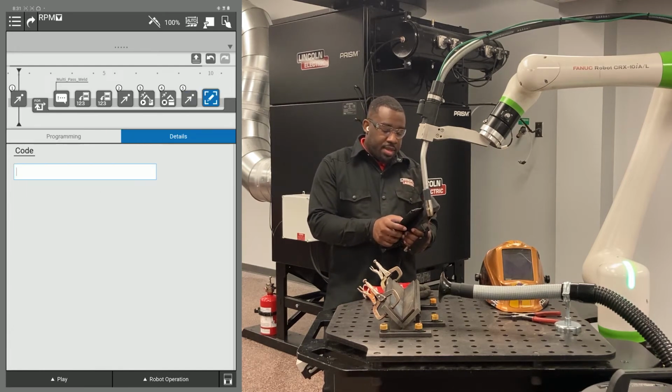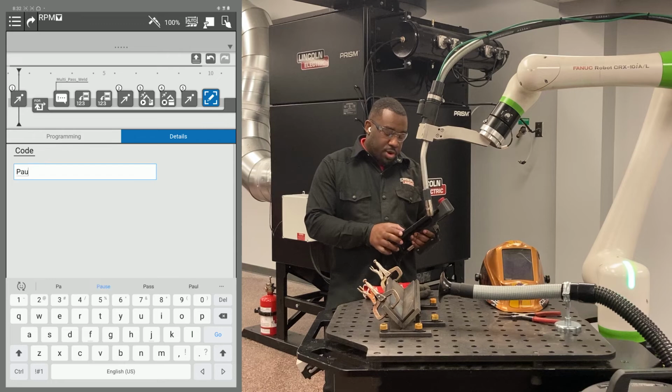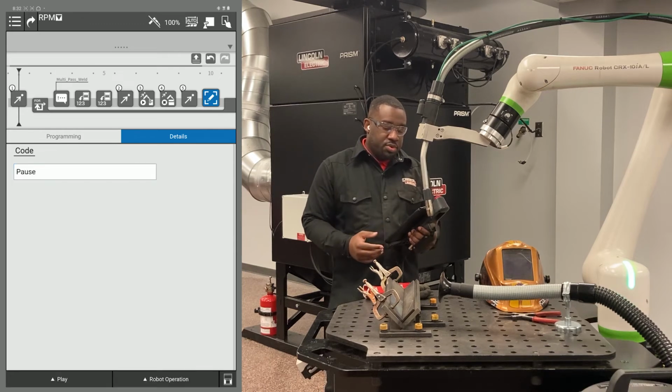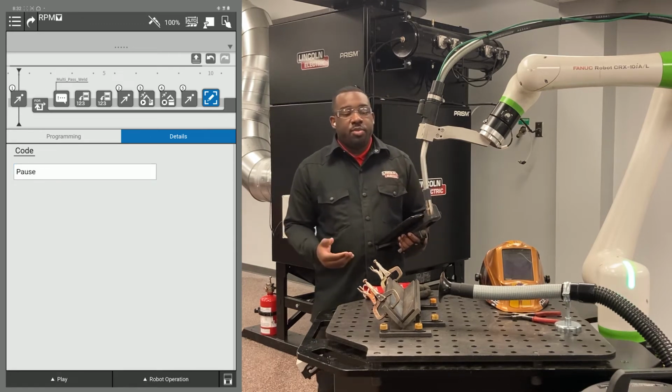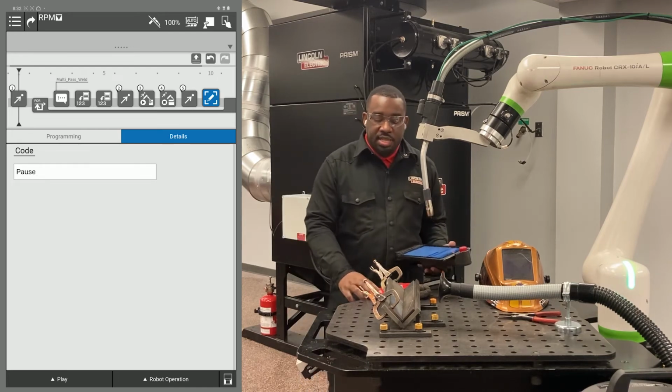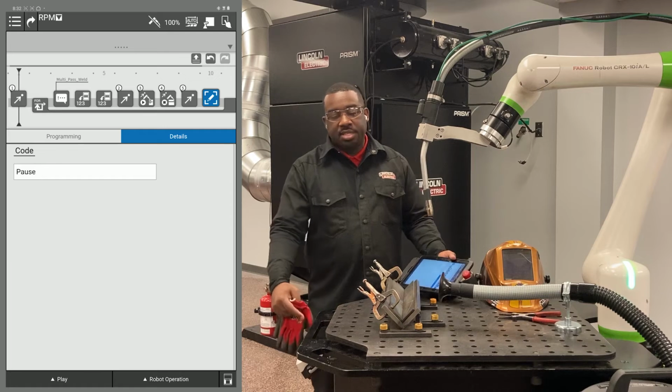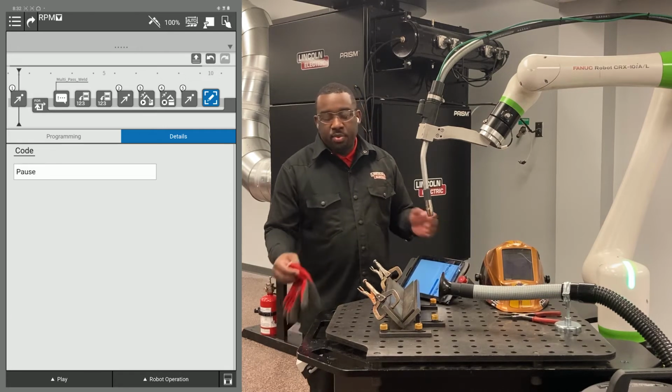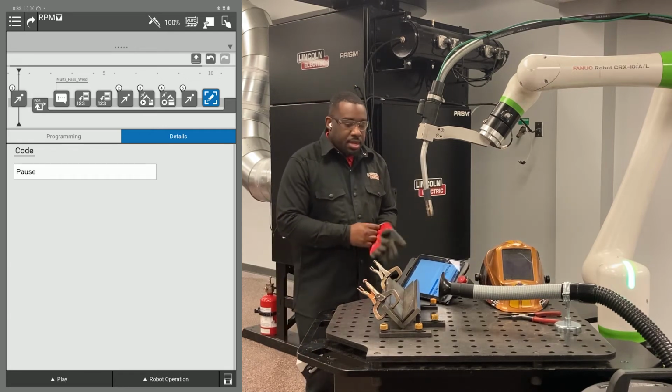You're going to click on that icon, you're going to type the word pause. And what this allows you to do is stop the weld after each pass, and it only will start again when you tell it to. So in my case, if you have a palm station, it's only going to start the next pass when I hit the green button. Okay?